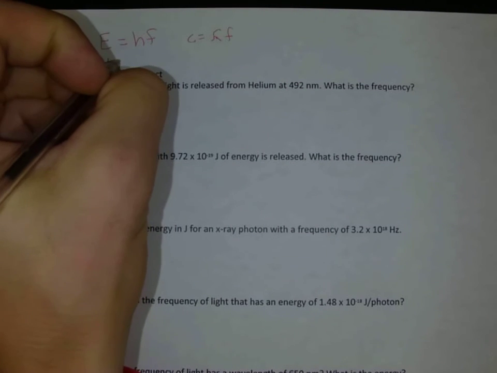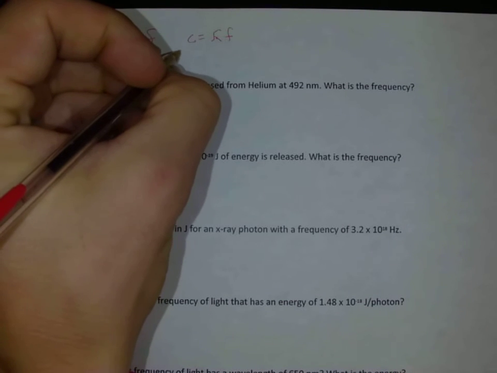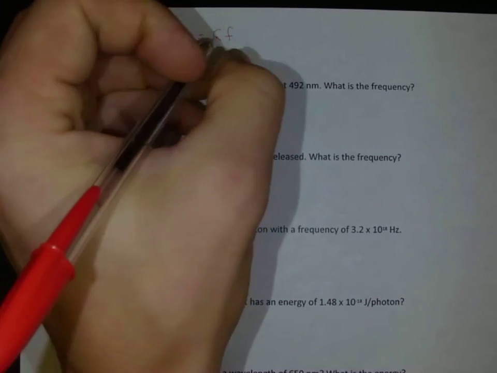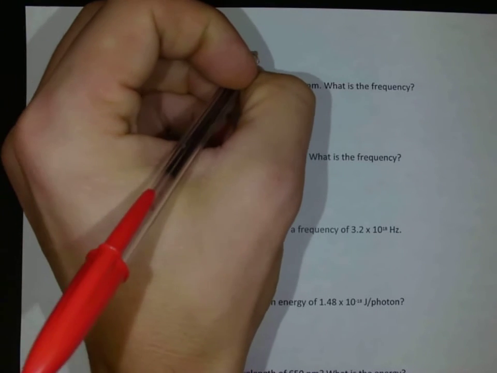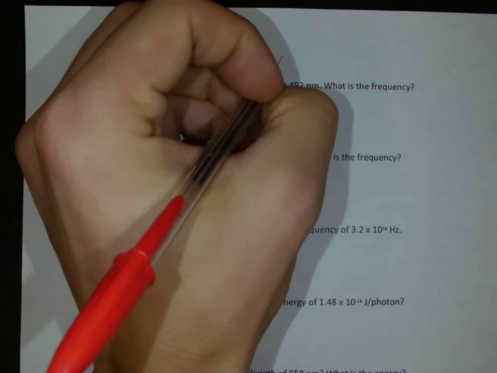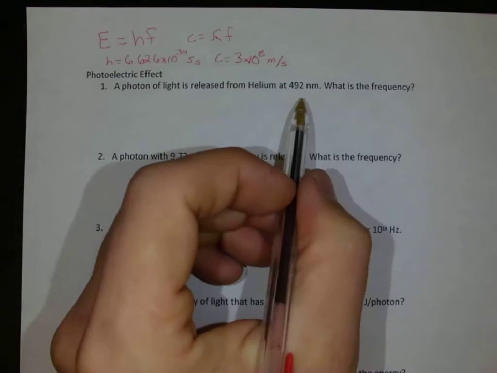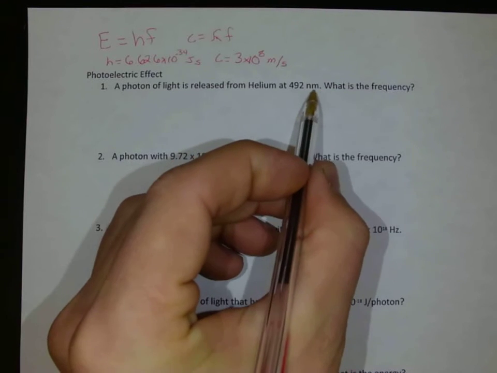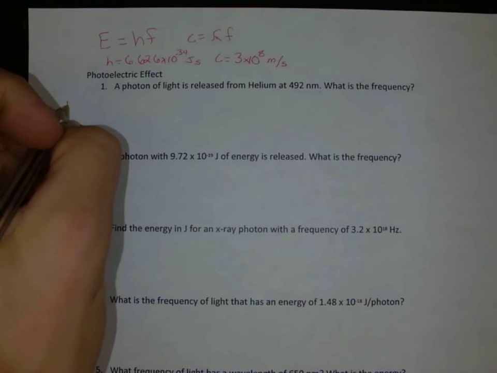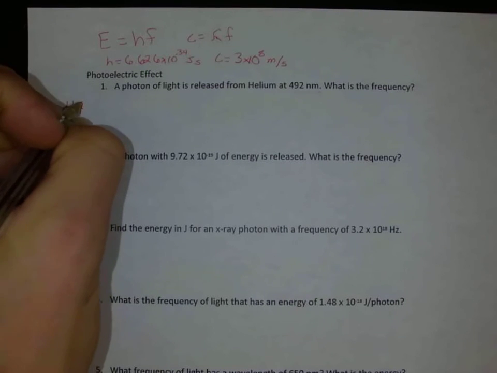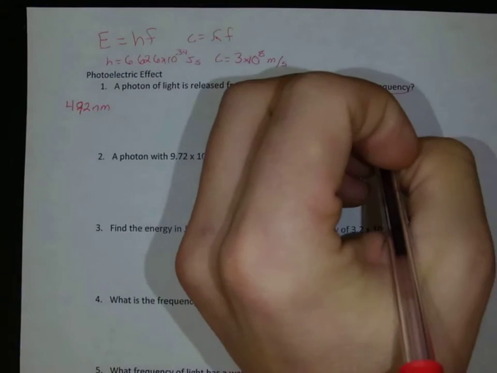And I know that h equals 6.626 times 10 to the negative 34th joule seconds, and I know that c equals 3 times 10 to the 8th meters per second. I read the question, and first off, I see that 492 nanometers is where I'm going to start. And I want to get over to the frequency.